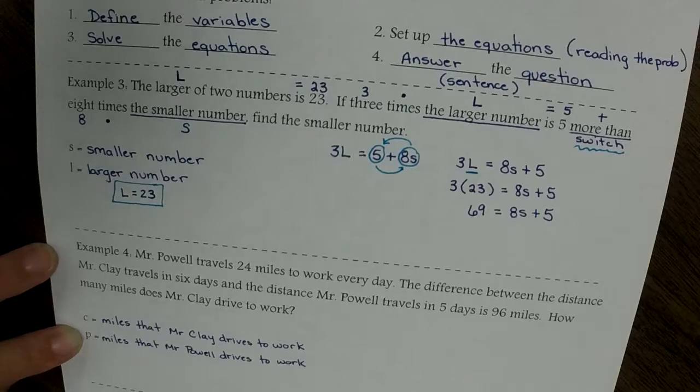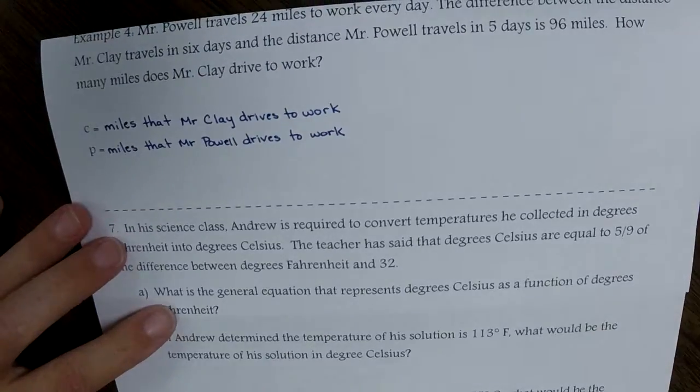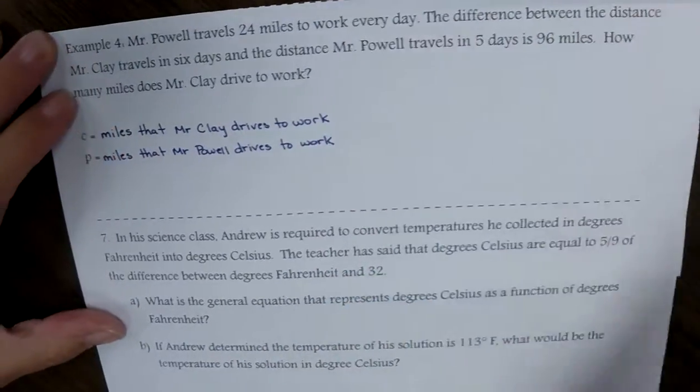So again, we were setting up our equations. Sorry, have to get this all folded so you can actually see it. Oh, and I folded it too far and you can't see it. Let me try this again. There we go.